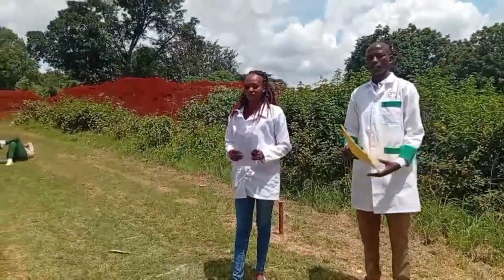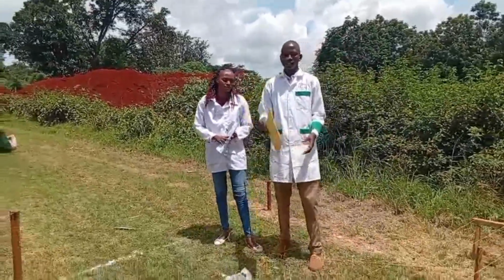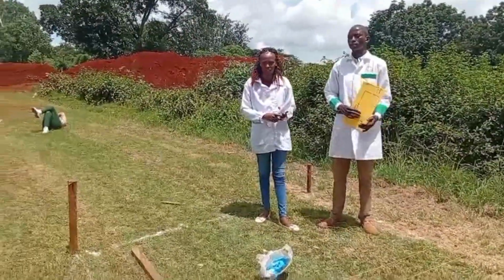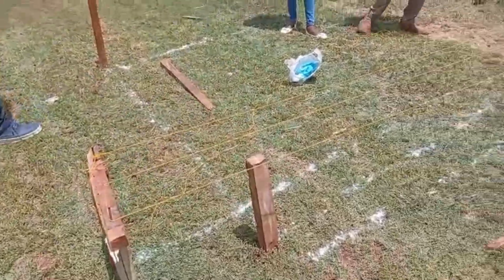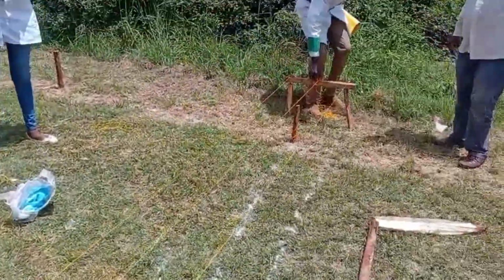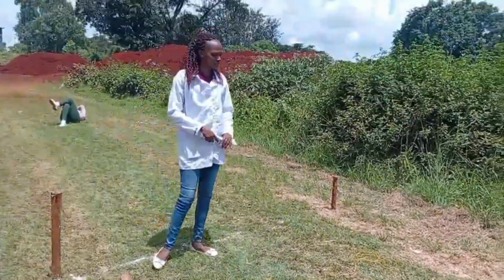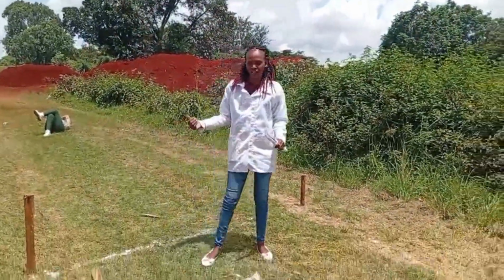And to add on that, the assignment you have been given, you upload it to your e-portfolio. Thank you. And enjoy the rest. Now you can just remove this so that you can help us return back to the lab.